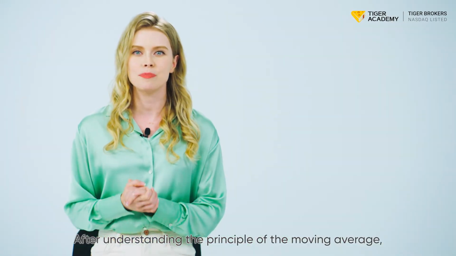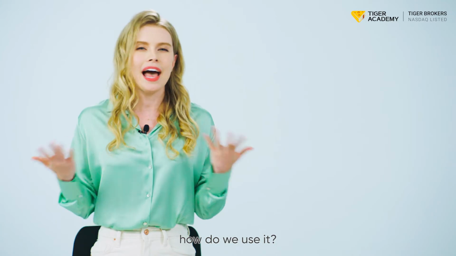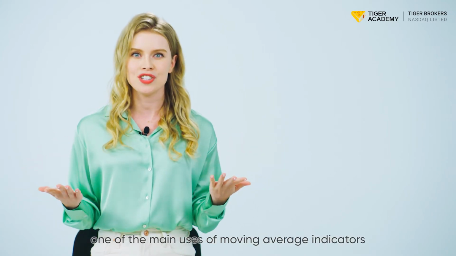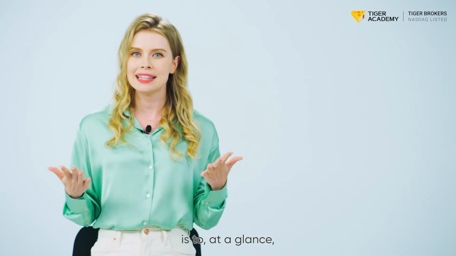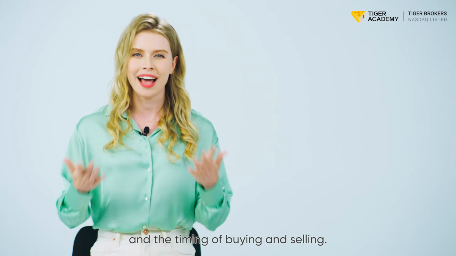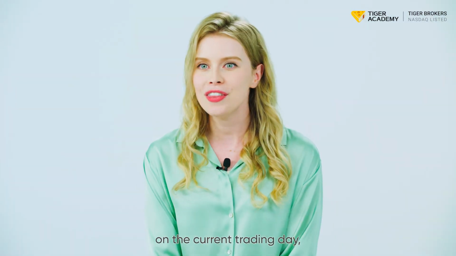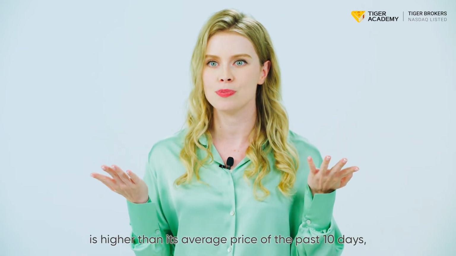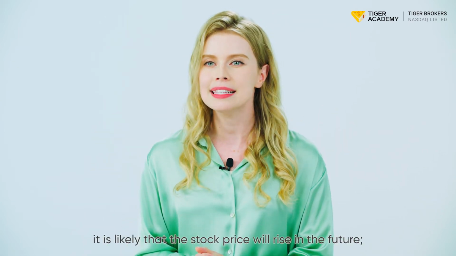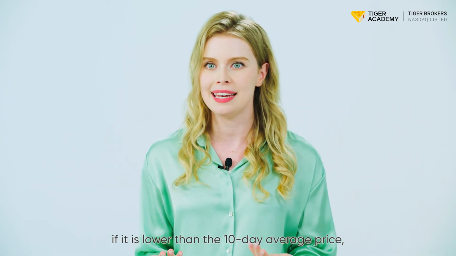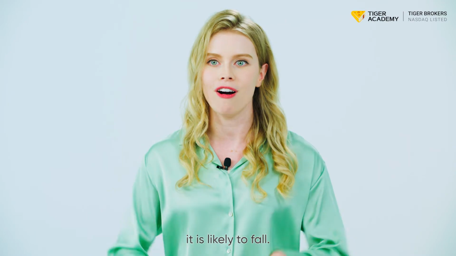After understanding the principle of moving average, how do we use it? You should know that one of the main uses of moving average indicators is to, at a glance, help you determine the trend of share prices and the timing of buying and selling. For example, on the current trading day, if the closing price of a stock is higher than its average price of the past 10 days, it is likely that the stock price will rise in the future. If it is lower than the 10-day average price, it is likely to fall.